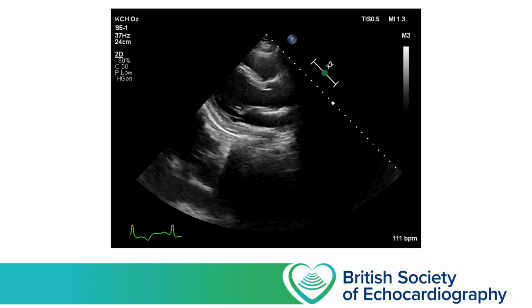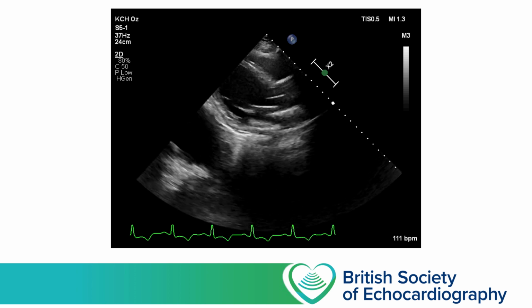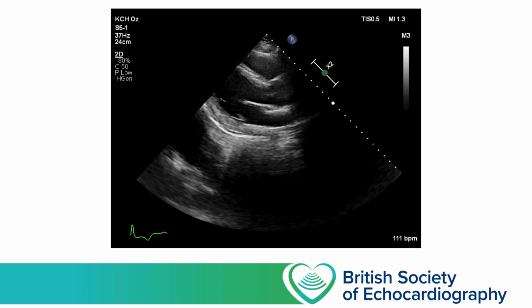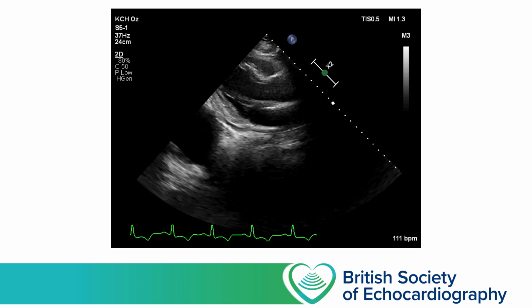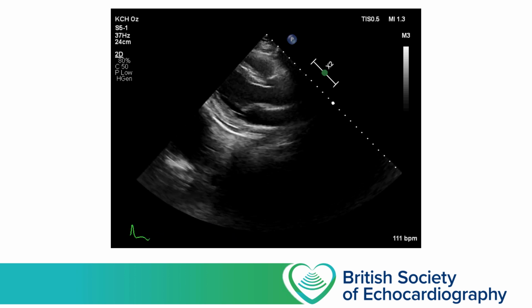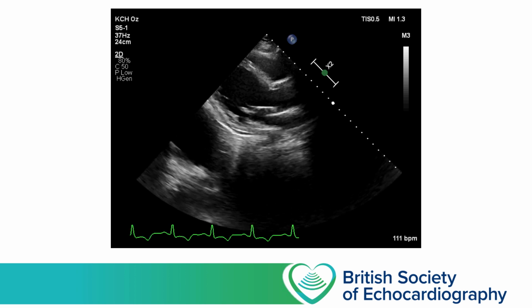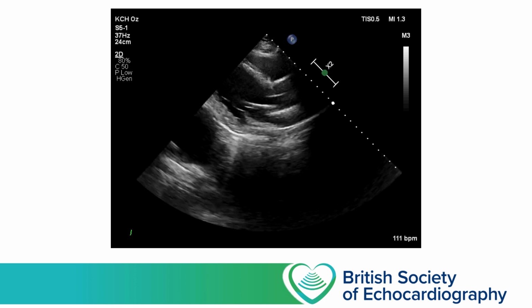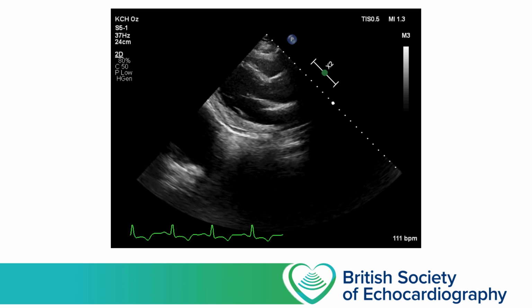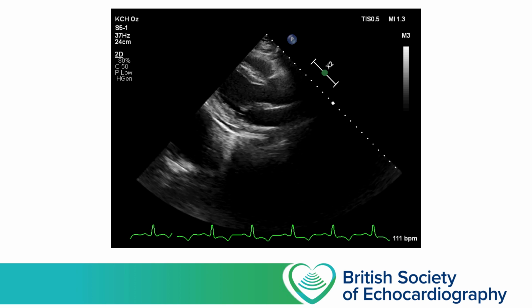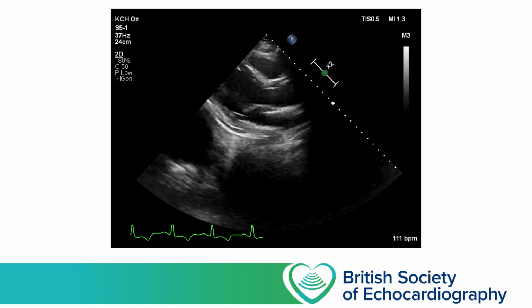So with the ultrasound system set up as it is, we've got a frame rate of 37 frames per second, 37 Hz, and you can see that information displayed in the top left hand corner. Now that's a reasonable frame rate, but given this patient is tachycardic, that's not leaving many frames per cardiac cycle. In addition, our lateral resolution is going to suffer because our line density won't be that high.